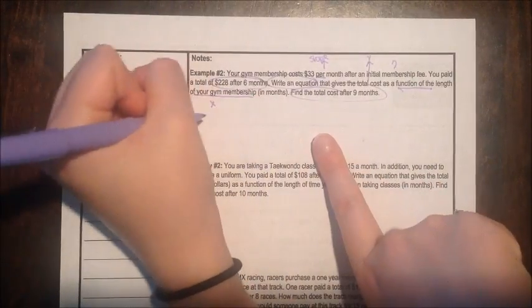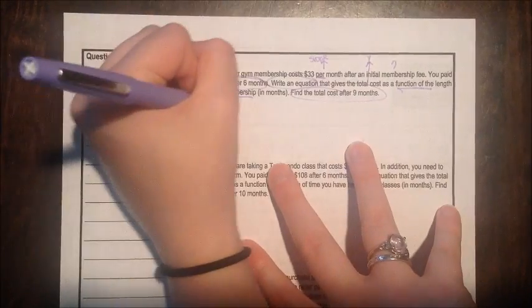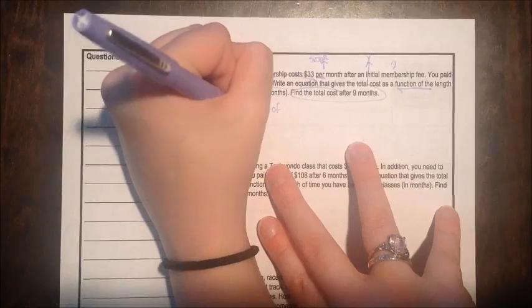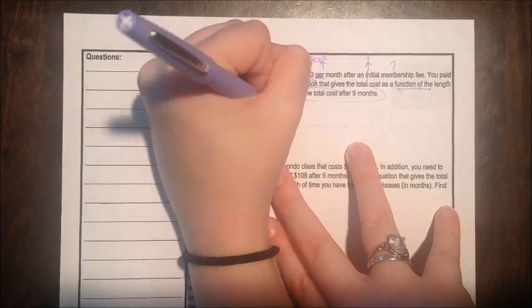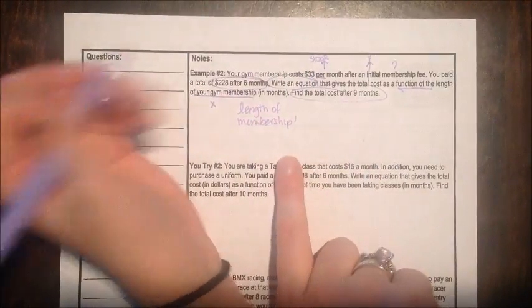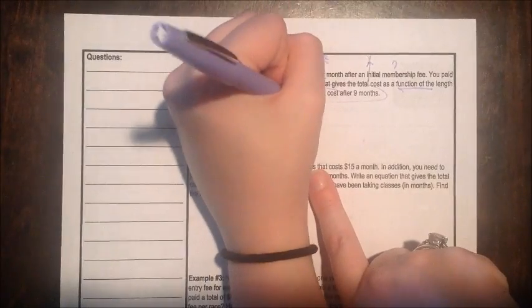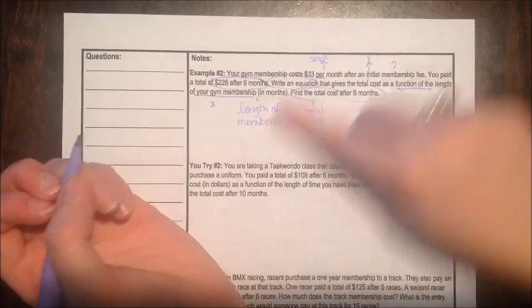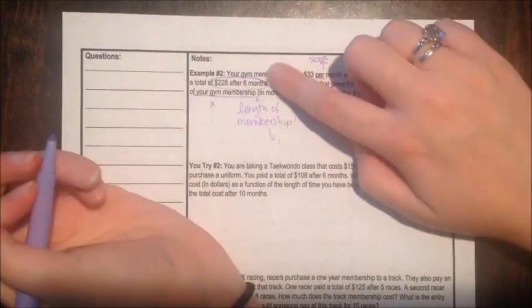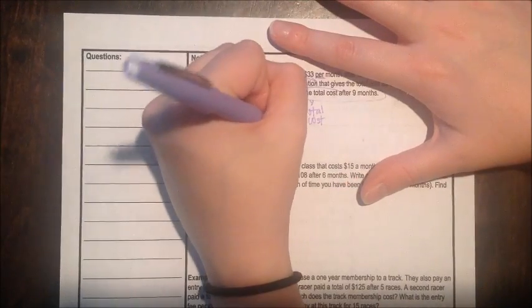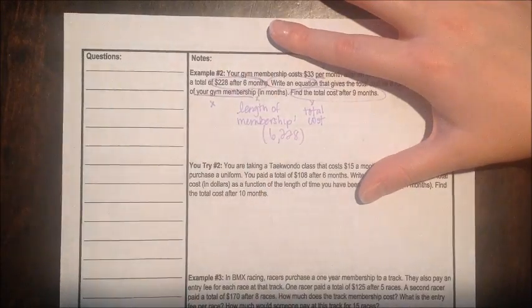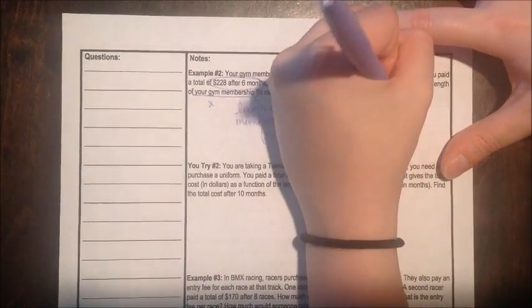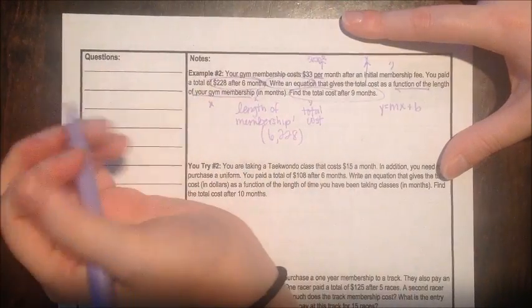So if I have an XY coordinate, that's length of membership, and so that's my x, and then my y is total cost. Okay, so I have 6 months, cost $228, so I have a point. Okay, so I have a slope and a point, so now I can use y equals mx plus b to find my initial membership fee.